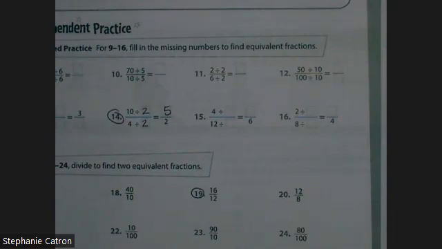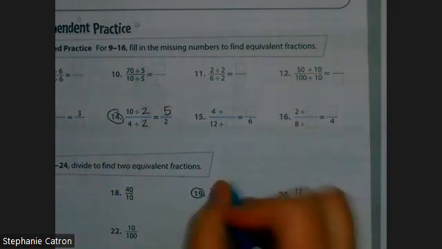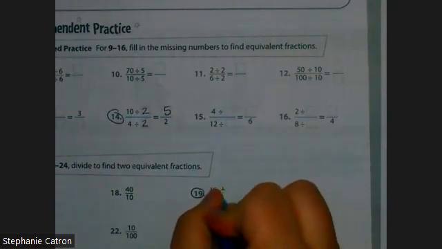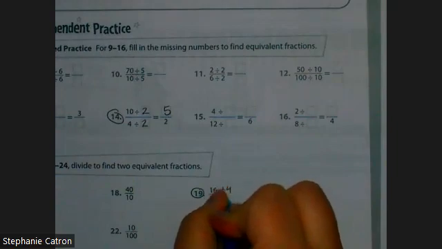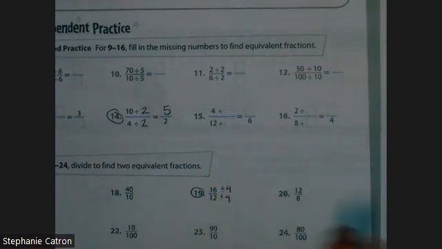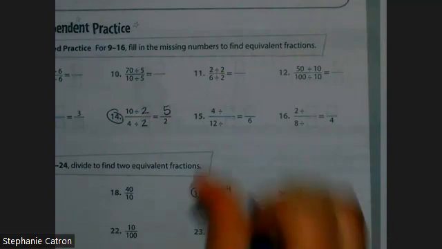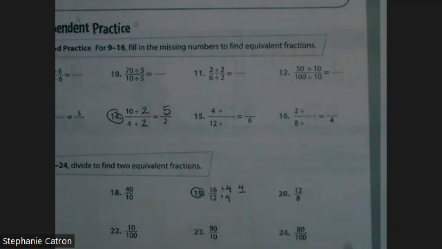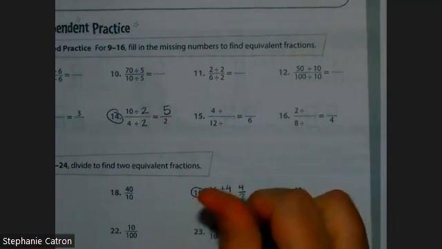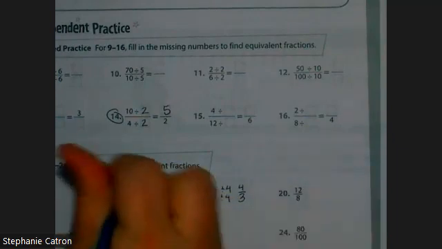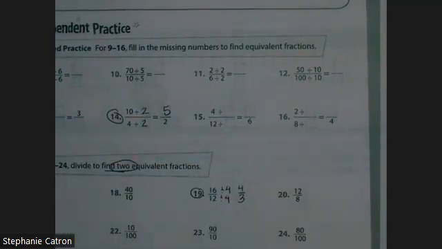Yeah. So, as above, so below, what happens to one, the other must show. 16 divided by 4 is 4. 12 divided by 4 is 3. But my directions say 2 equivalent fractions. So I found that one.